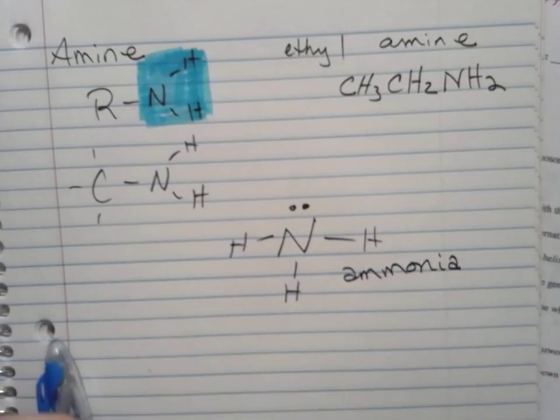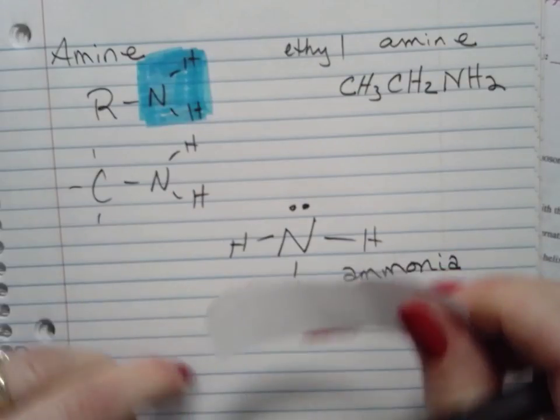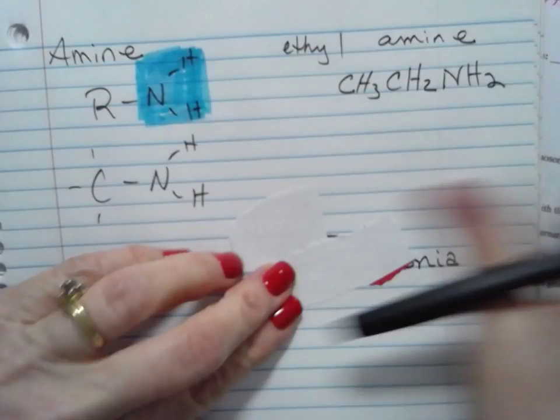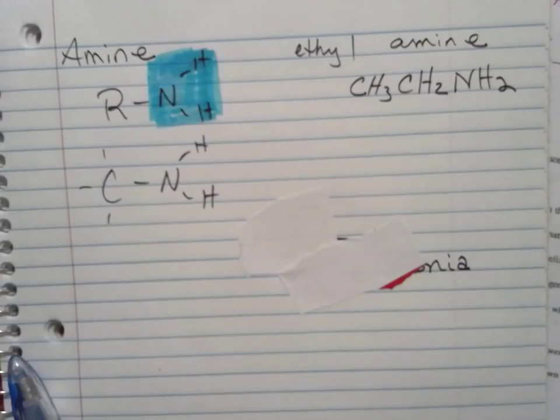So let's just kind of forget that this is here and forget that I wrote it down. Okay, it's not there anymore. If you were to give me the molecular formula of ethylamine, what would it be?